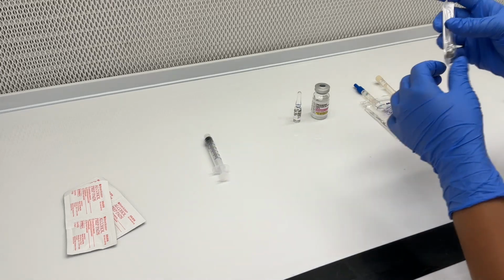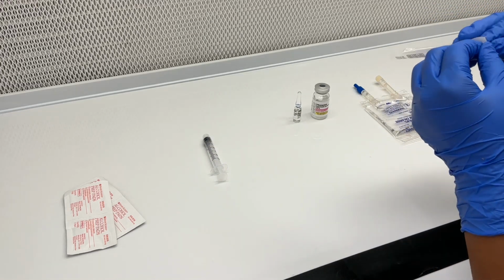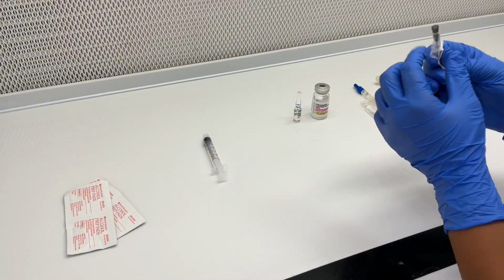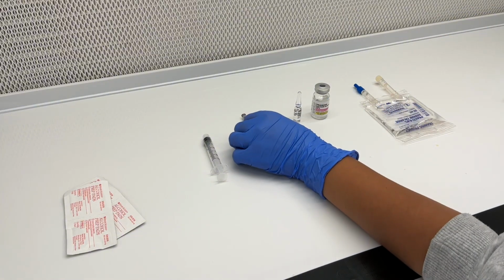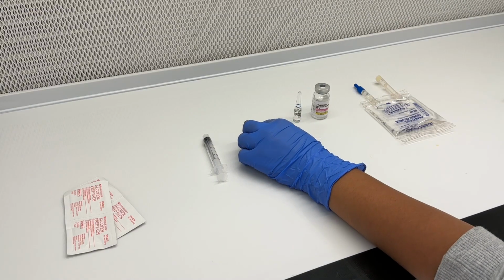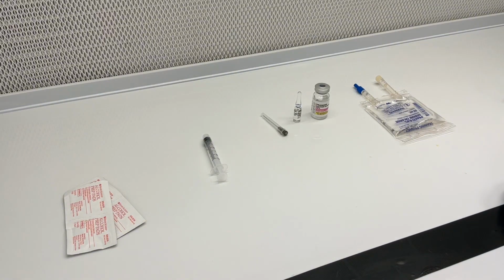Okay? Same with the needle. So with the needle, if I can get it open, this would be first air because the hub of your needle is facing the filter. This would not be first air.